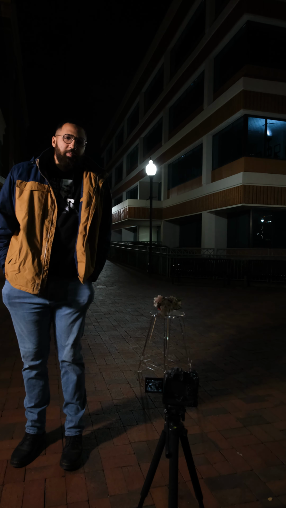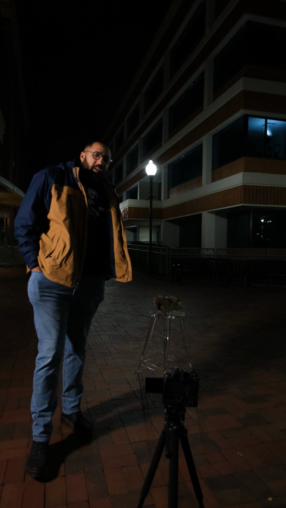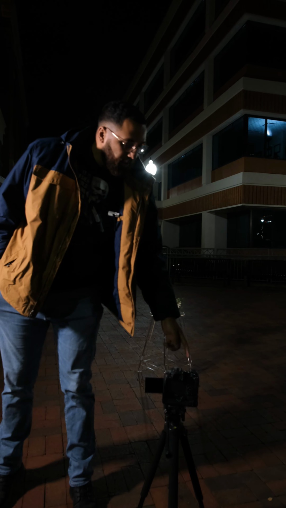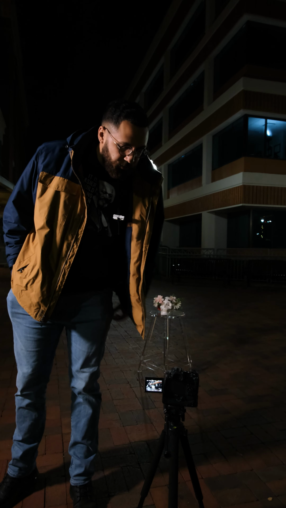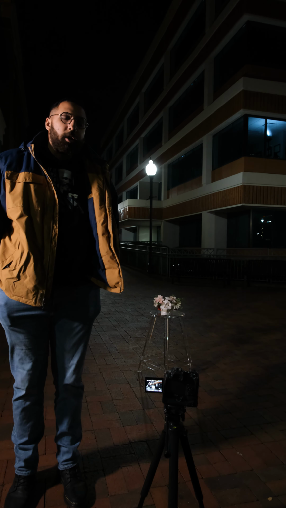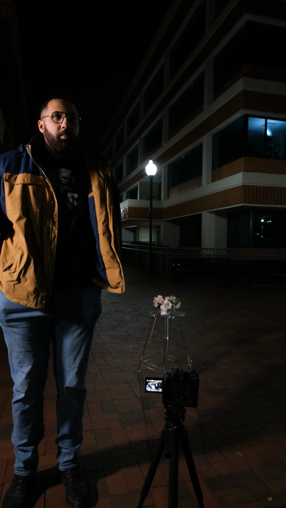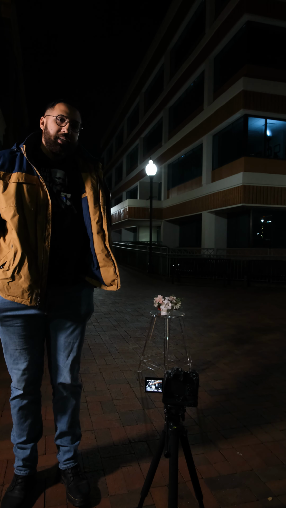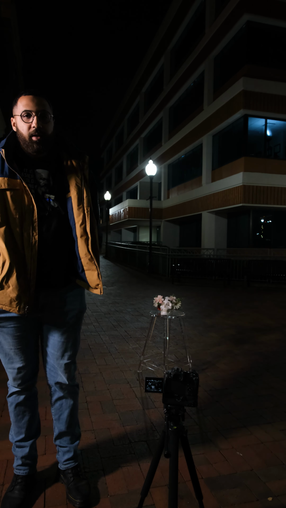All right, so for this next part, I've set this camera right here, this Canon R6 Mark II, to aperture priority. What that's going to do is allow me to control the aperture, and the camera will auto adjust everything else. Well, mostly the shutter speed. I can still change other settings, but it will adjust the shutter speed so that I can take the picture with whatever aperture I want set.